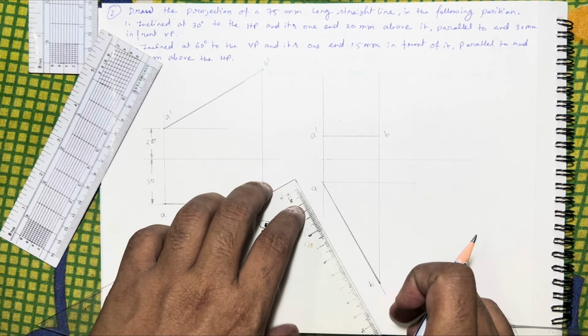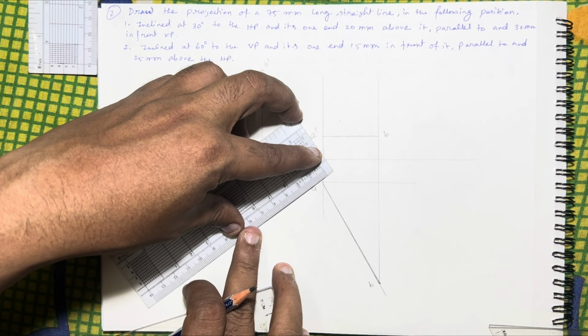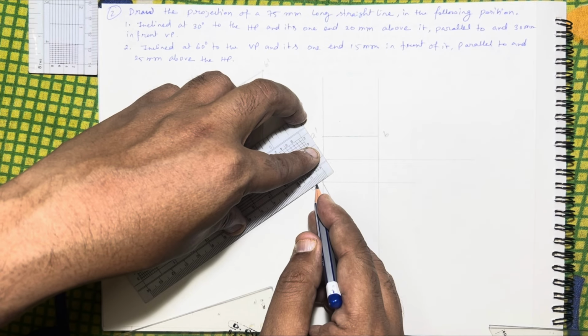Now make the dimensions properly. Make the perpendicular line.